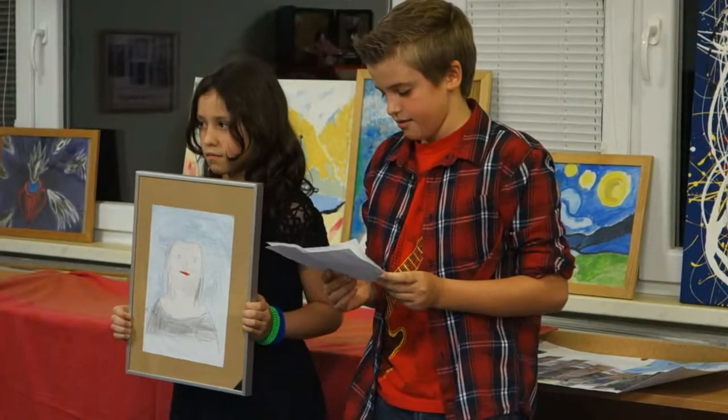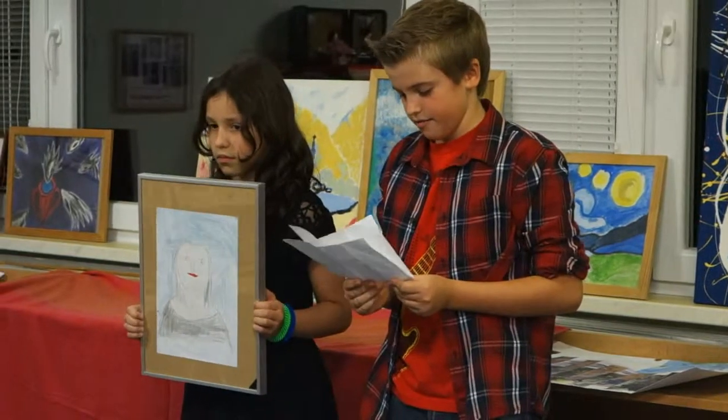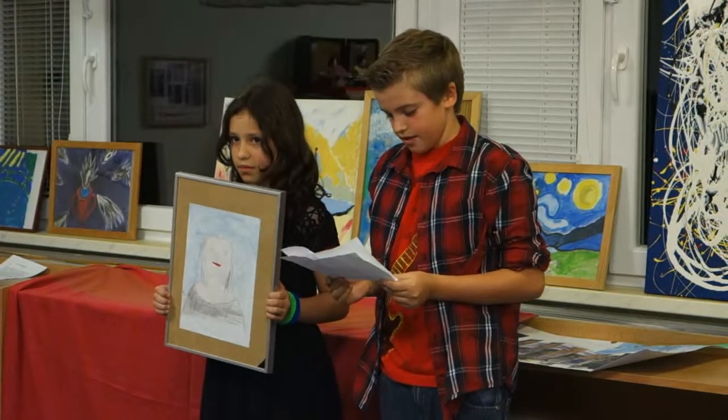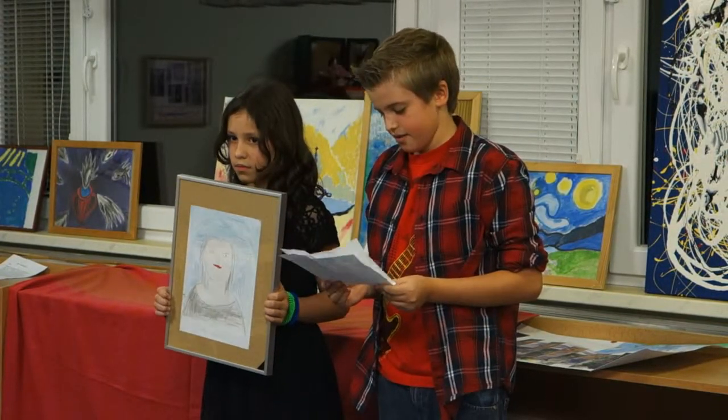I chose this artwork because I was always interested in Mona Lisa. This artwork represents a woman standing in front of nature. I drew this by pencil on a page.